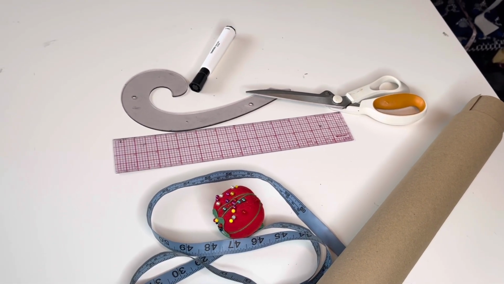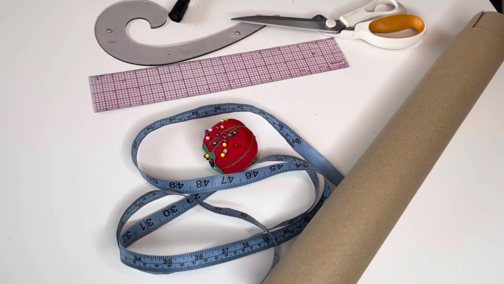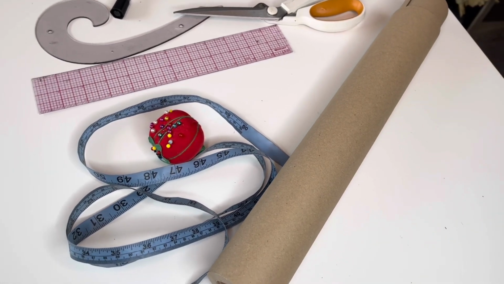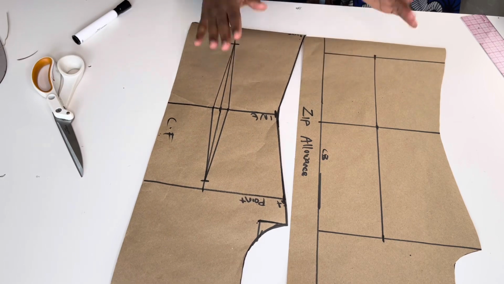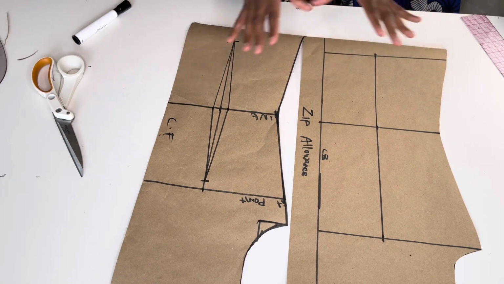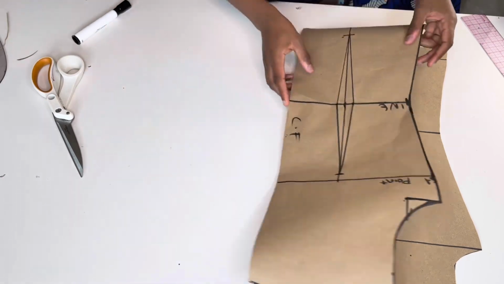Okay, so these are the items I've been needing: my marker, my French curve, my ruler, my scissors, tape, pin cushion, and my brown paper. Okay, so this is what I'll be showing you how to achieve. You guys will not believe what happened. I had finished drafting this only to realize I was not recording, so let's do it all over again.